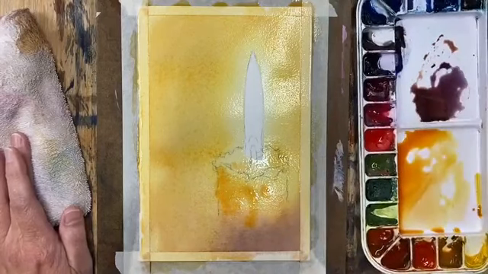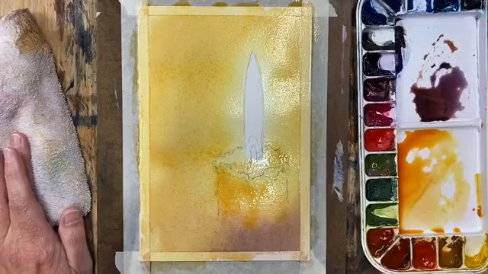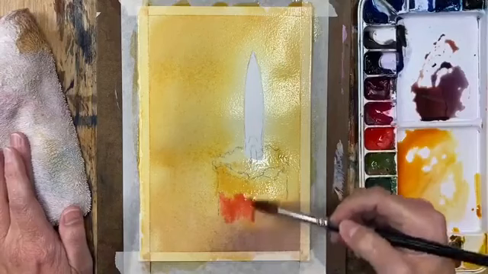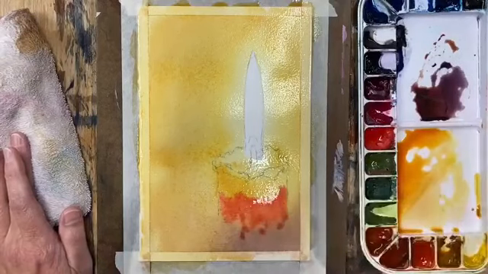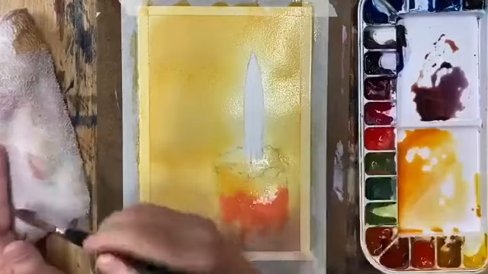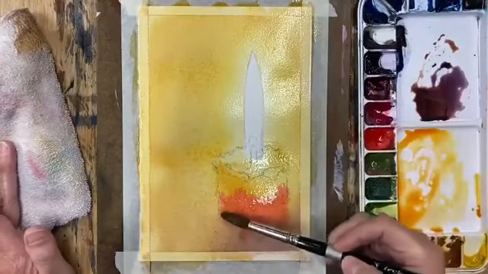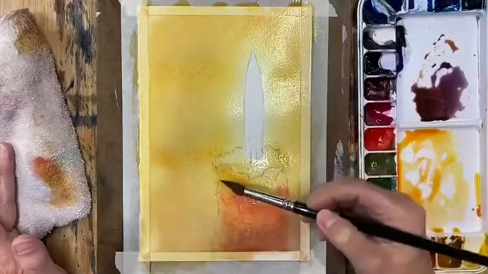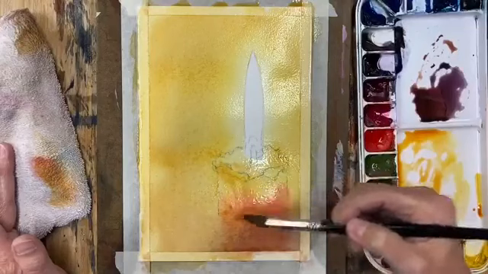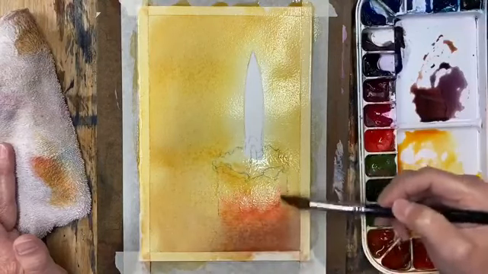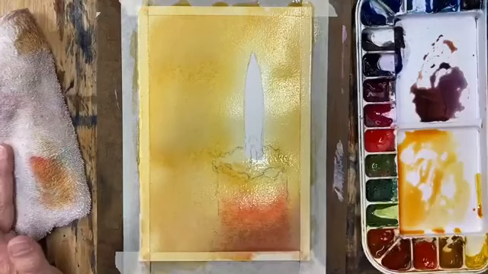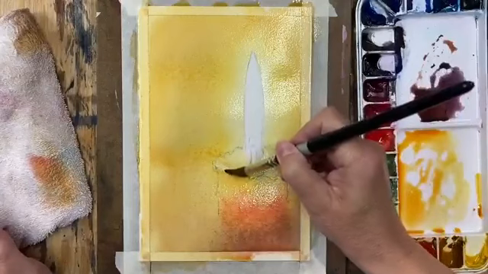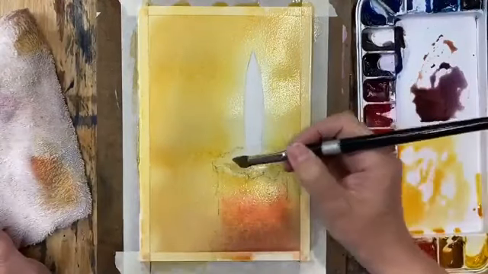I'm going to even get some hot pink in here. I know that there isn't pink in this candle, but I want it. This is one of these tricks where you can really come in with some other colors that you might not consider, to really bring some intensity to those oranges that are in there. It really brings them out. Everything's very wet. That's why I'm getting all these really nice soft edges.